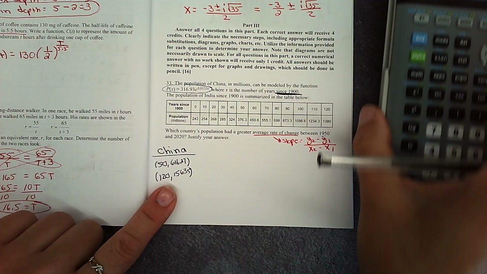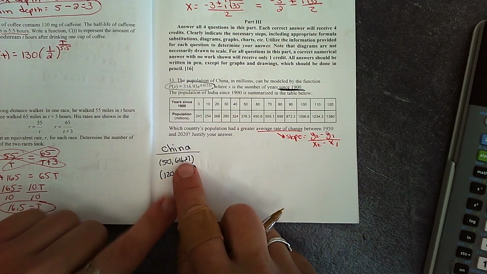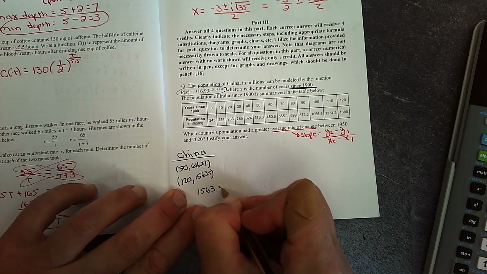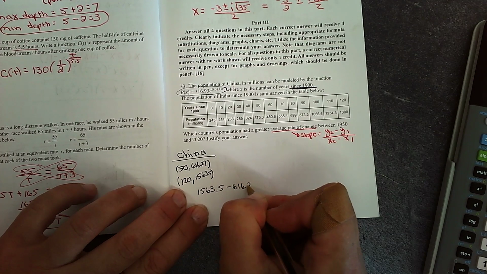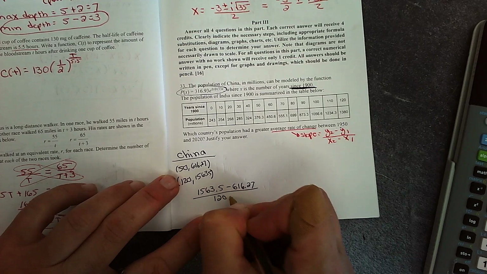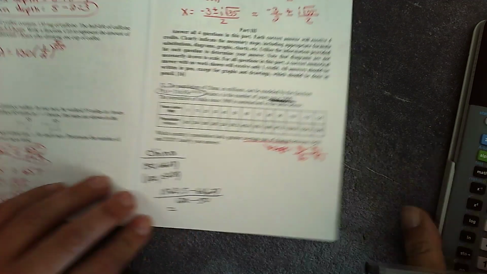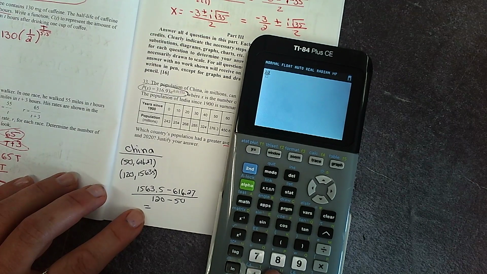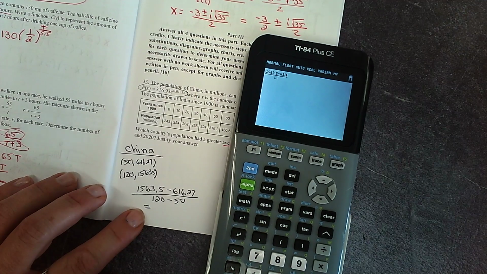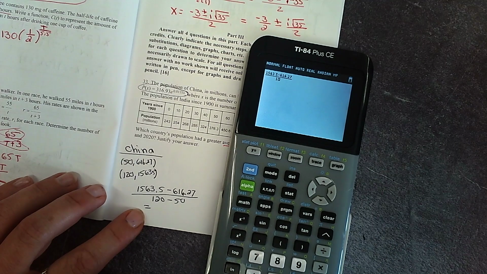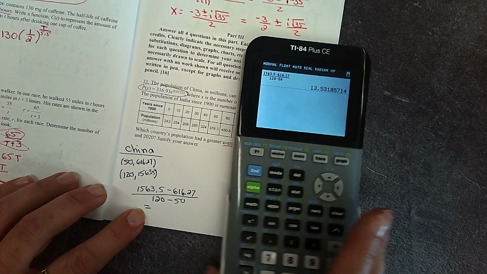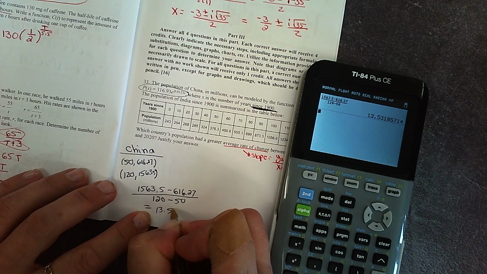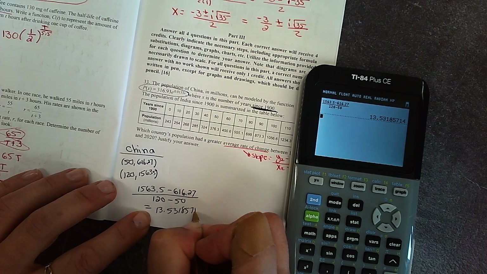1563.5. All right, so now I get those off the table, and now I'm going to do y2 minus y1, so 1563.5 minus y1, all over x2 minus x1. Okay, so quit that. Alpha y equals 1563.5 minus 616.27 over 120 minus 50. Okay, and I'm getting 13.531. I'm going to write the whole thing down.